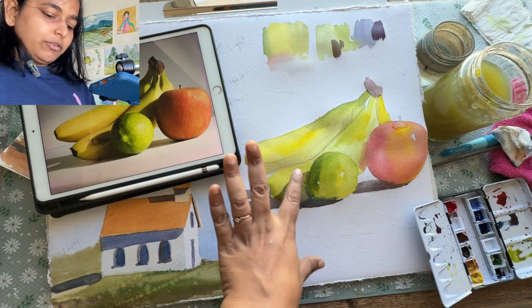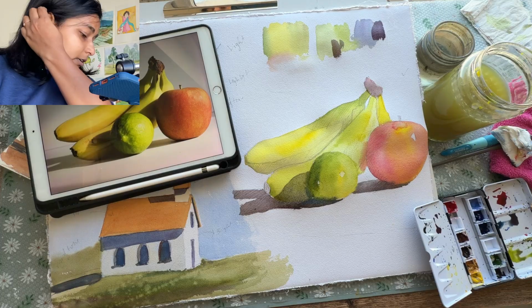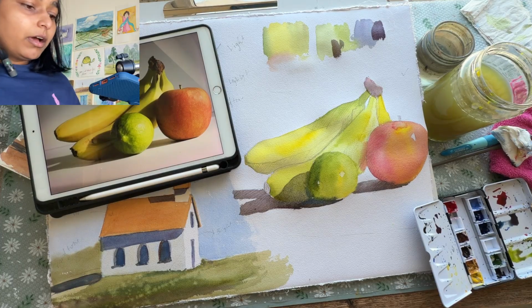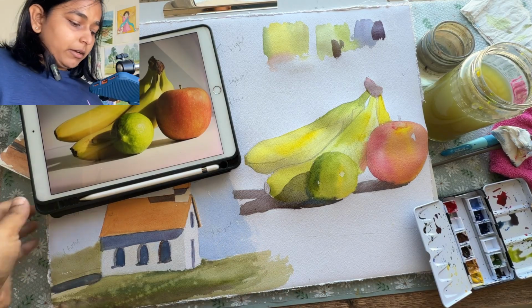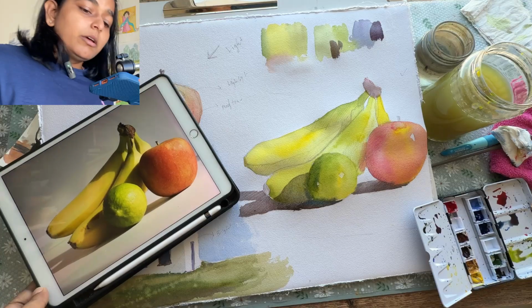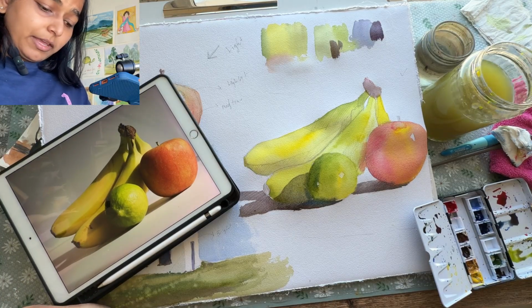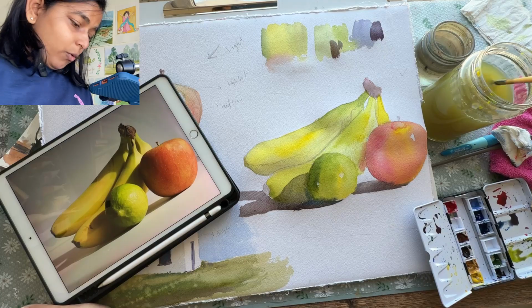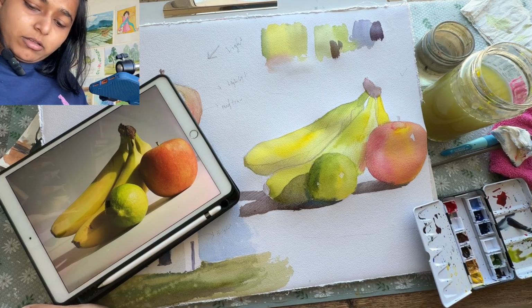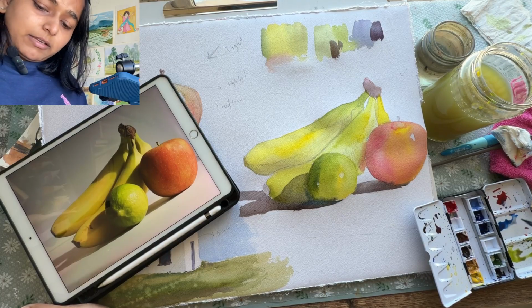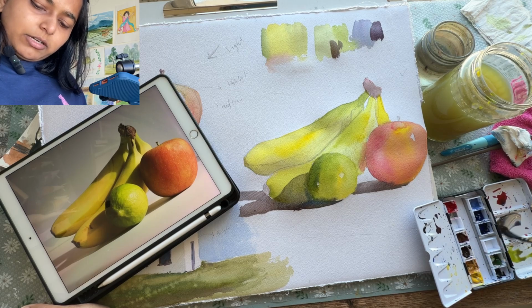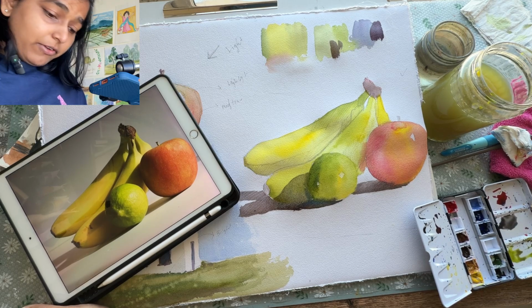So I need to create some darker shade there so that it will pop out. I am not able to see how it is looking on camera, but it is looking okay. It is not very nice yet, but I think it will look good at the end. I feel that.